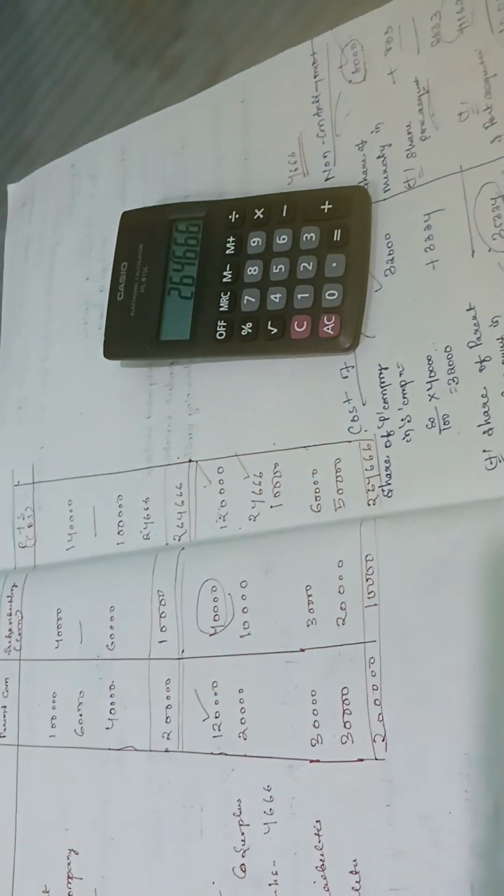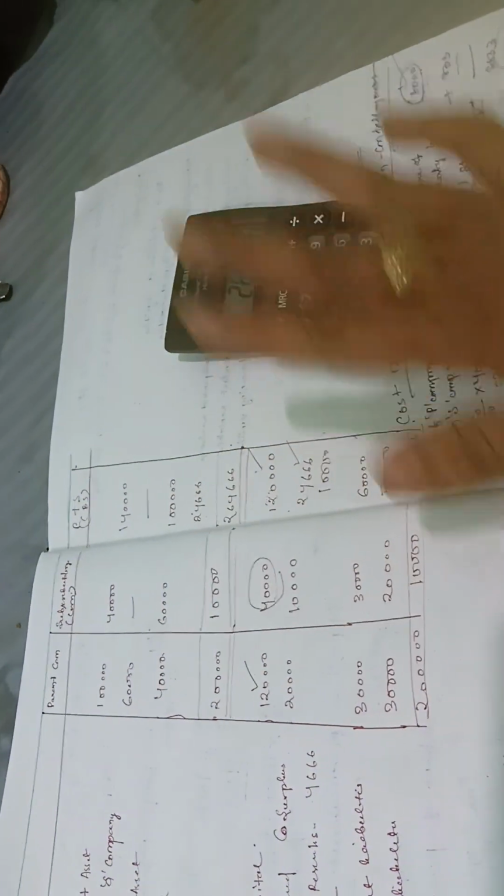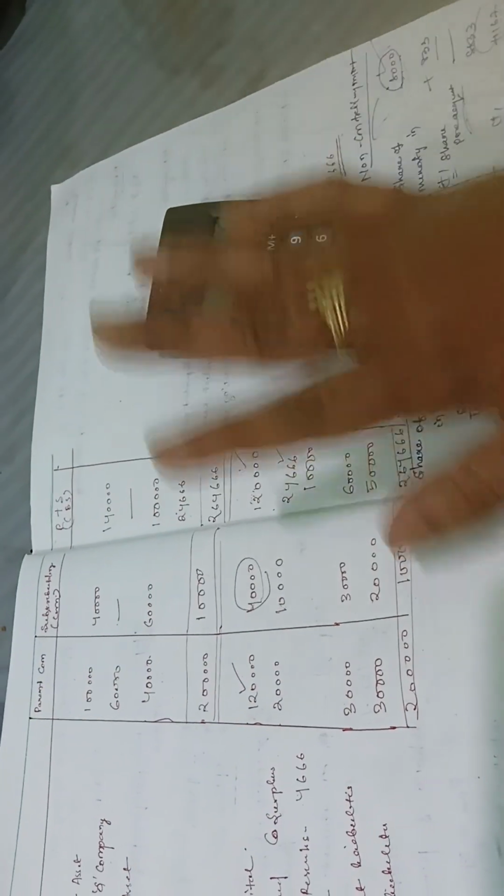Our liability side and asset side have been matched. Pre-acquisition profit has been taken over. Our final work is complete. Asset side and liability side, what we have calculated is being matched.